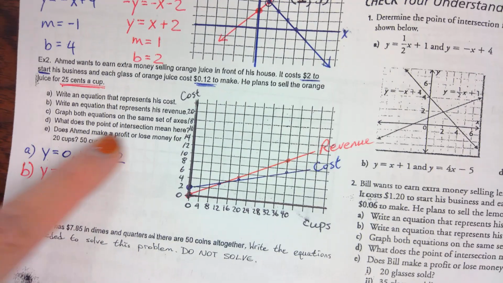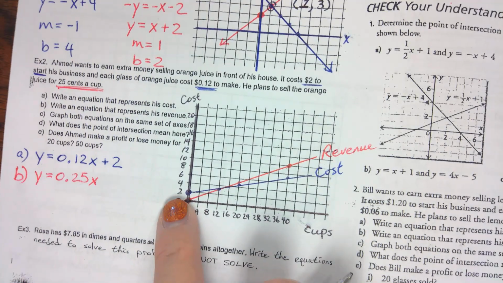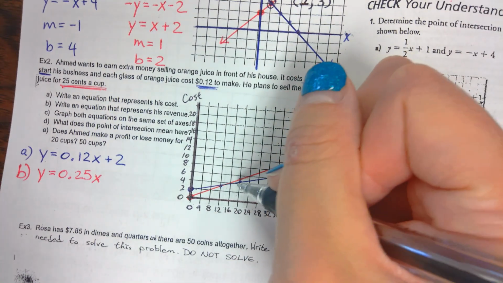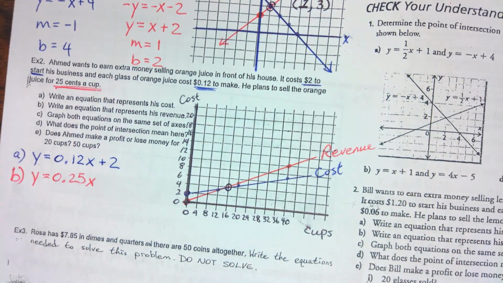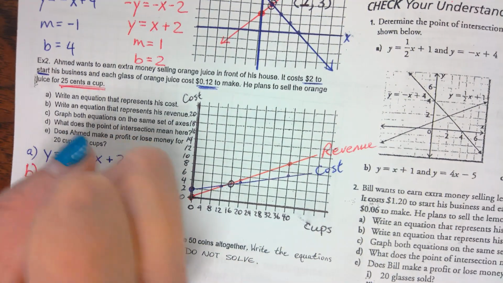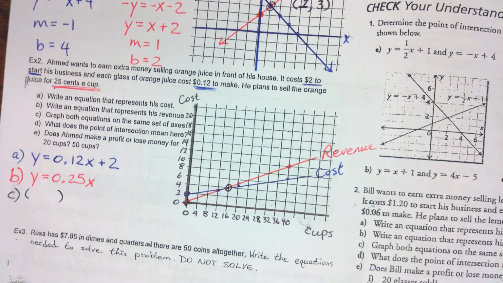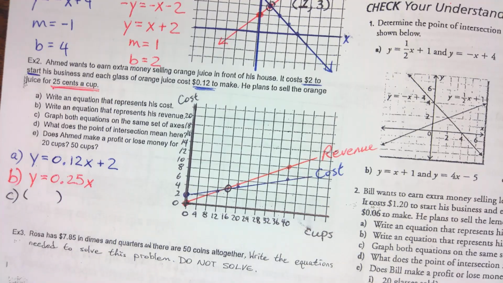What does the point of intersection mean right here? So looking at this, I know I didn't do a very good scale. I should have gone by ones instead. But looking at this, let's just say they intersect right here at that point. Okay, what's my intersection point? Derek? 10 looks like 16 to me. Okay, so Derek says 4 and 16.